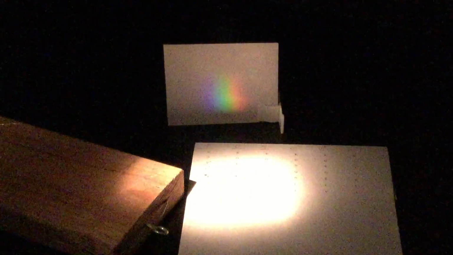Okay, how about the green? It's still blocking off some of the green as well. So it looks very, very similar to what we had previously. The yellow is partially blocked, the green, the blue is blocked, and the violet is completely blocked on that one.